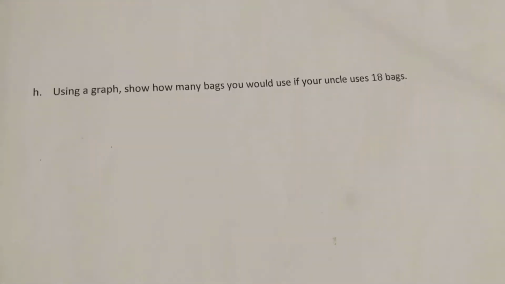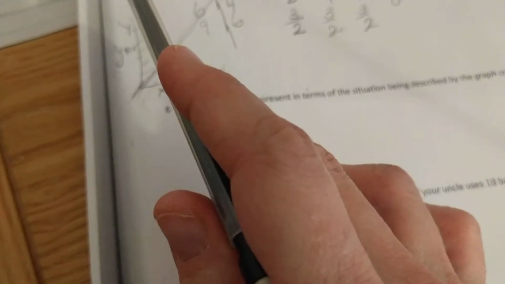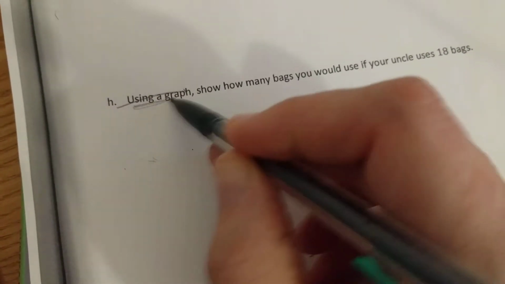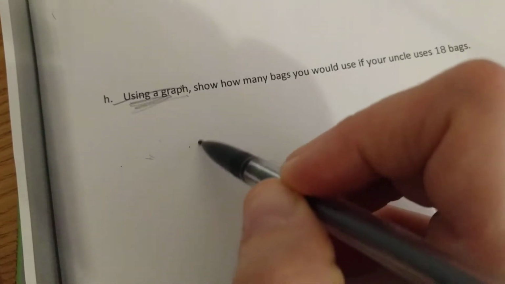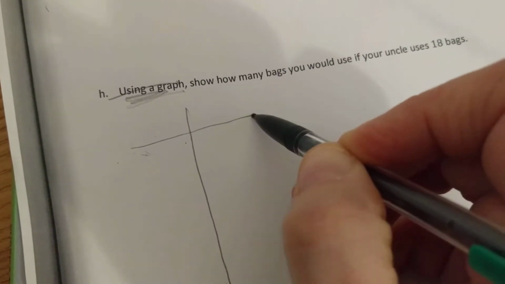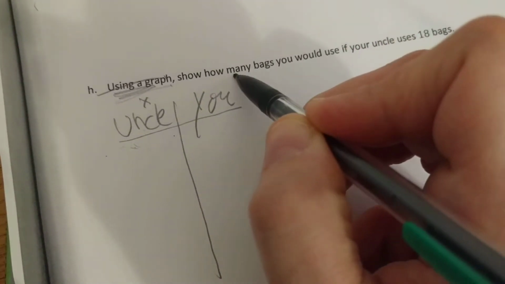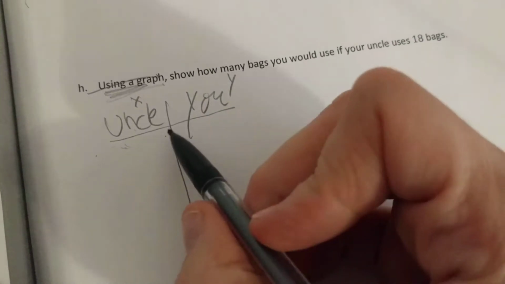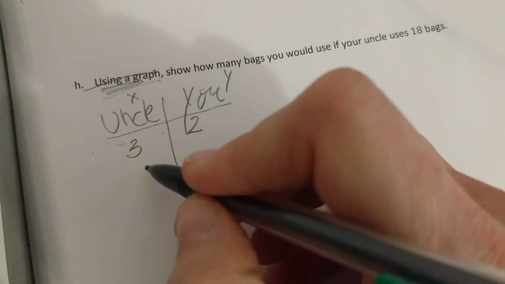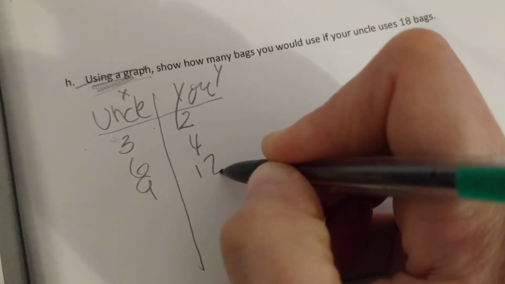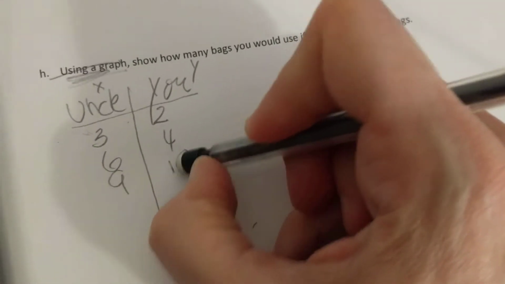Using a graph, show how many bags you would use if your uncle used 18. So you can take this graph here and just continue the X and Y, or you can redraw it here. What I'm going to do, I know it says use a graph. So I didn't mean to cross it out. I wanted to underline it. I'm going to make a table and show you that we could also use a table for this. So here's your uncle, here's you. Remember, he's X, you're Y. So he uses 3 to 2. So if we continue this pattern, I want to continue, sorry, what am I doing here? This is not 12. I'm looking at the wrong side.